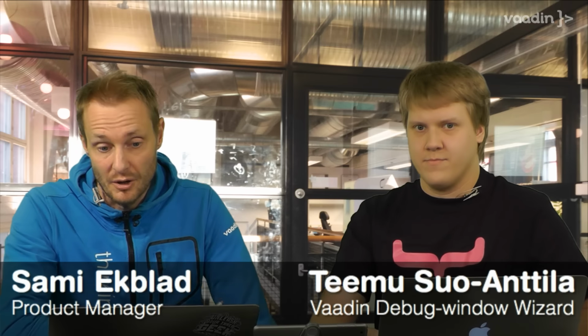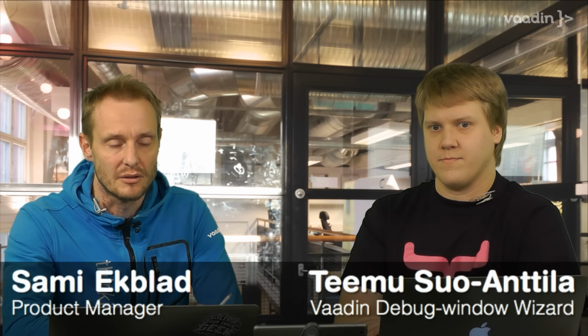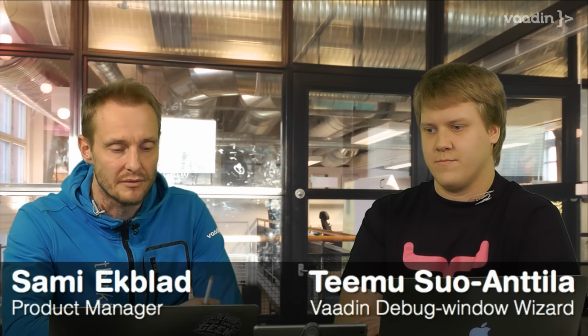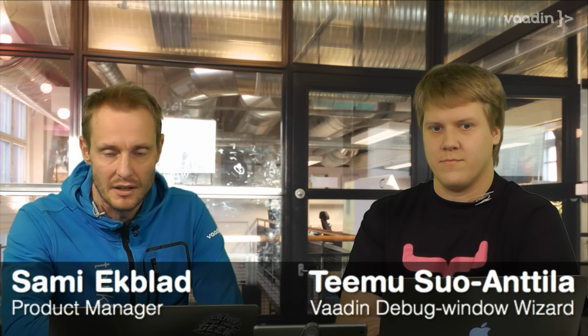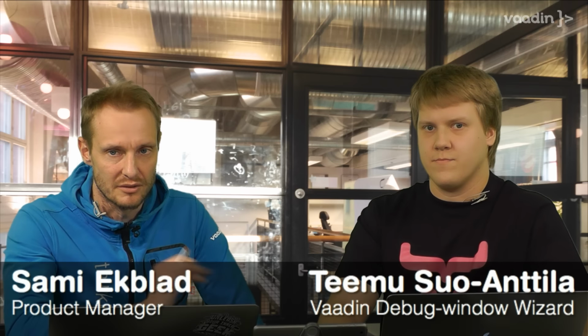Like many of you probably know already, the debug window is something that you can use in your Vaadin applications to find out details about the application. It started many years ago, originally as something like a Firebug extension that we were using for logging the events of Vaadin applications on the client side. But since then there have been a lot of new features.